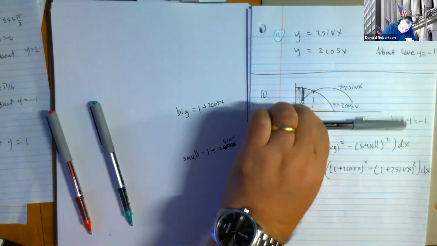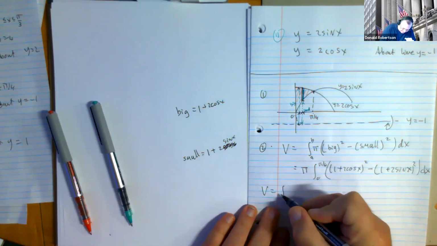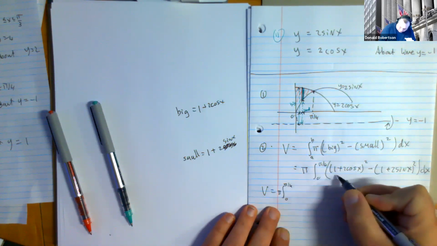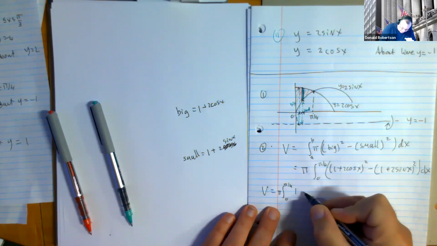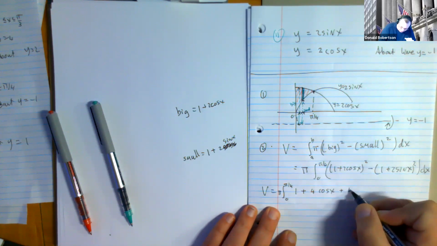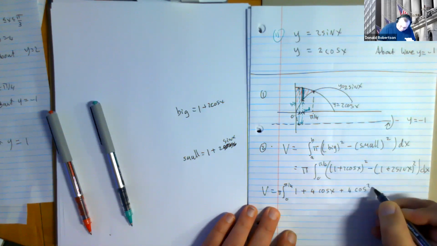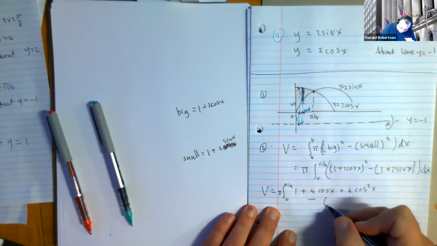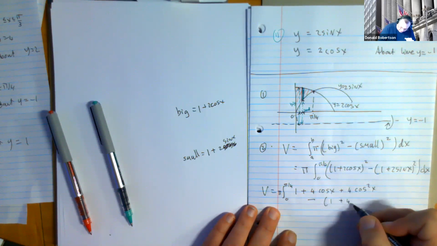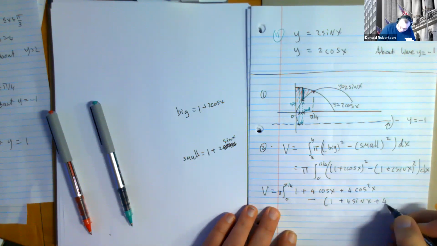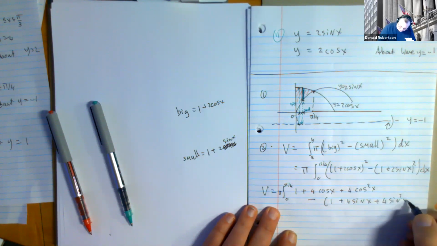Now this fella here has to get FOILed out, so that's 1 plus 4 cosine x's plus 4 cos squared x's, take away 1 plus 4 sine x plus 4 sine squared x's.